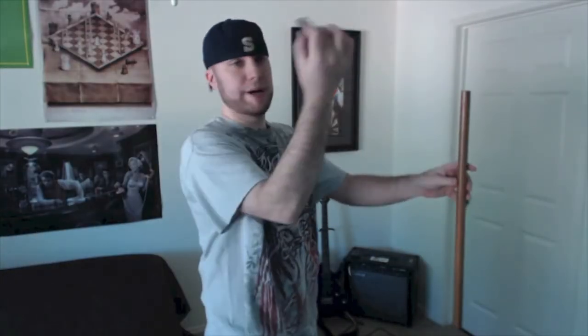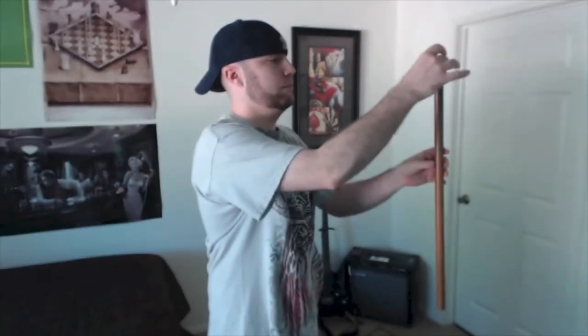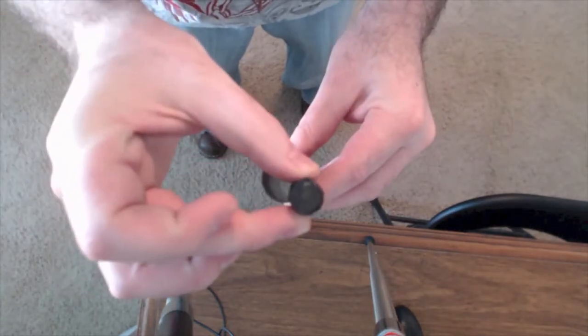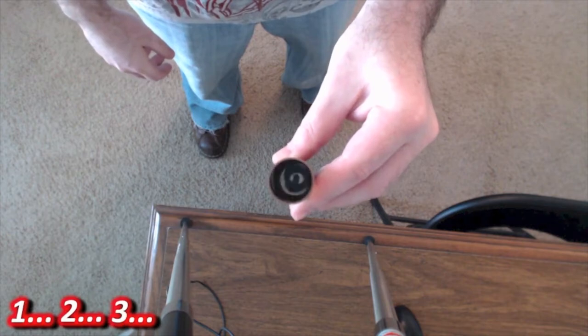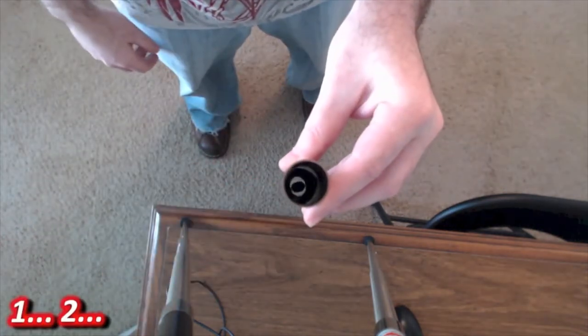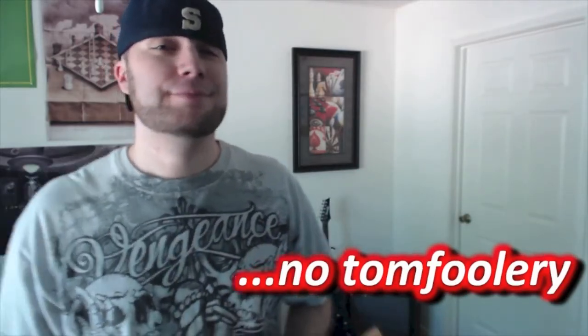Here we go. Magnet, pipe. What? One more time. Okay, from the top. Again, there was no tomfoolery involved. It's just science. Also, I like saying tomfoolery.